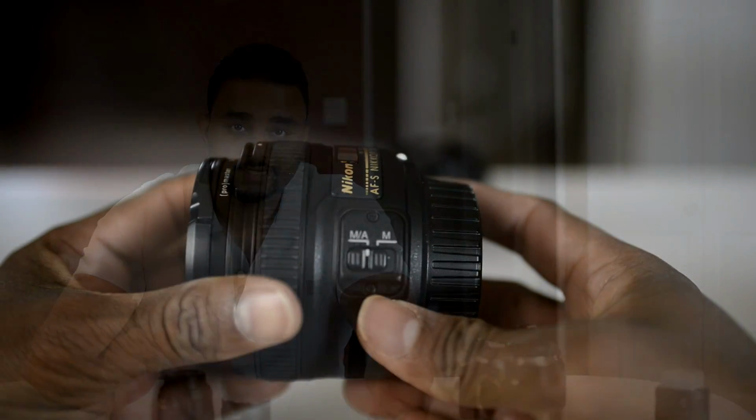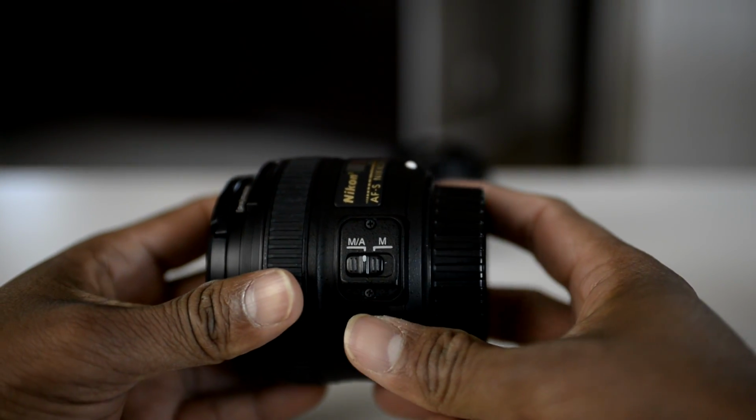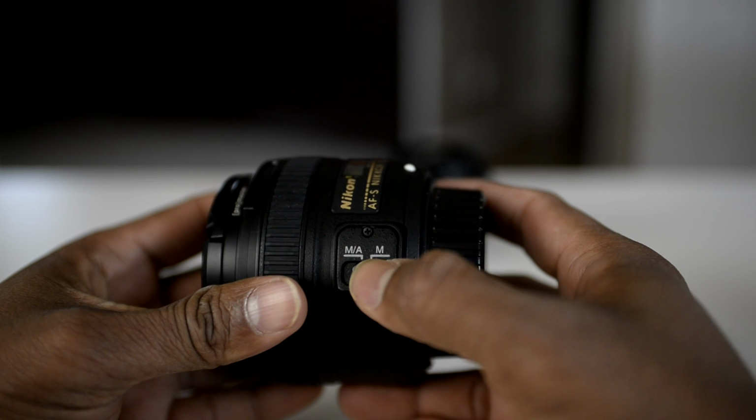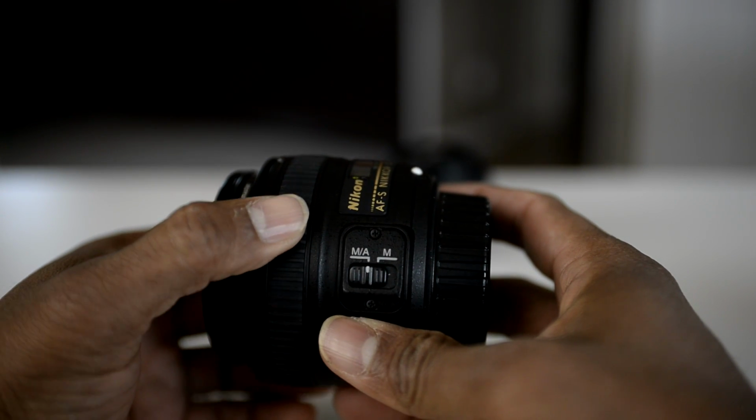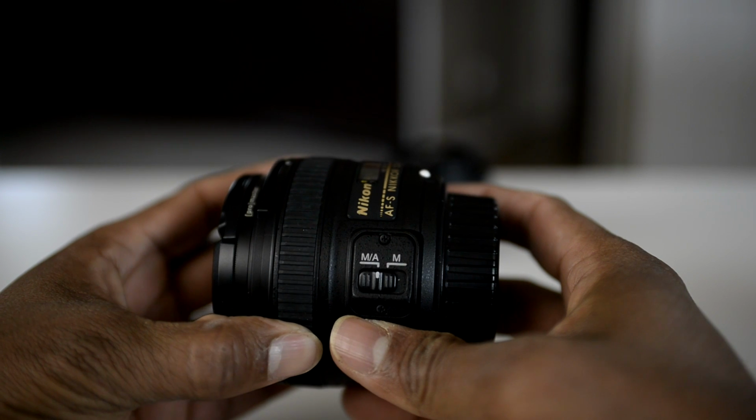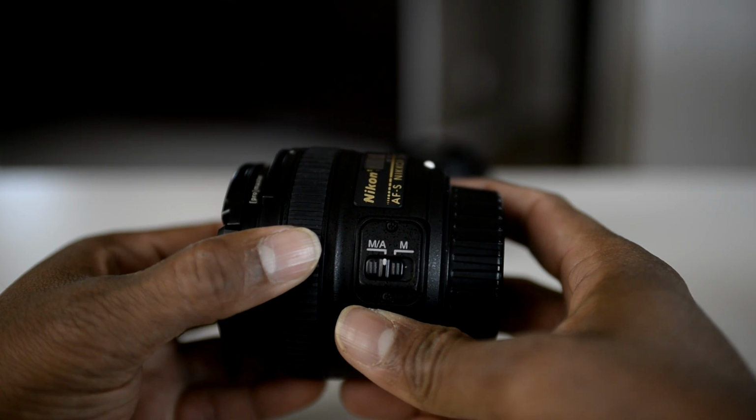So if you take a closer look at these lenses side by side, you can see that the 50mm 1.8G lens has a toggle switch for autofocusing and manual focusing. And you can also override the autofocusing using the manual focus ring on the 50mm 1.8G lens. But at the same time, the 50mm 1.8D does not have a toggle switch for manual and autofocusing. And also, what the 50mm 1.8D has is an aperture ring.